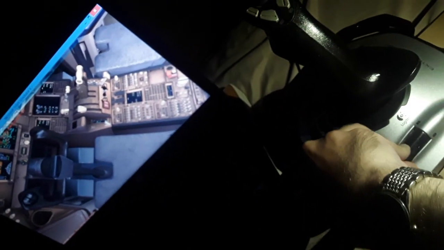Also we have the thrust levers like that, move forward or aft. So we can move the thrust levers, and also the flight controls together.